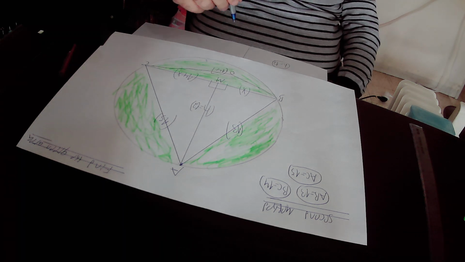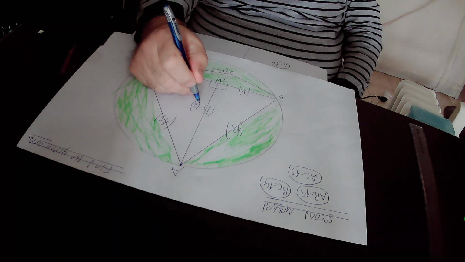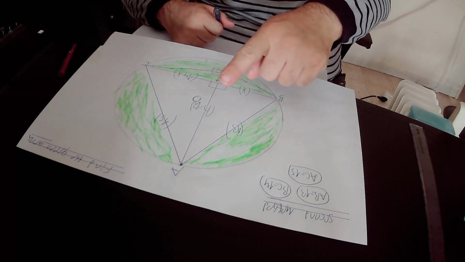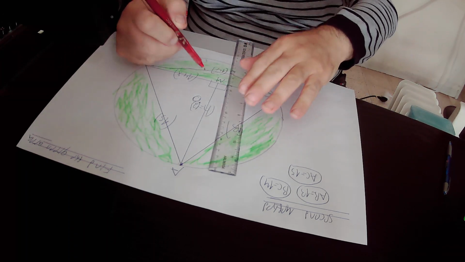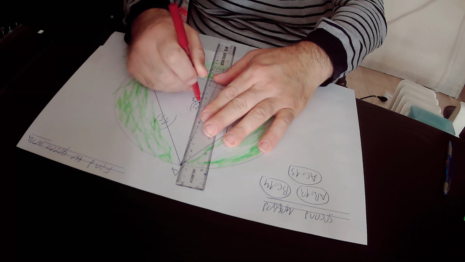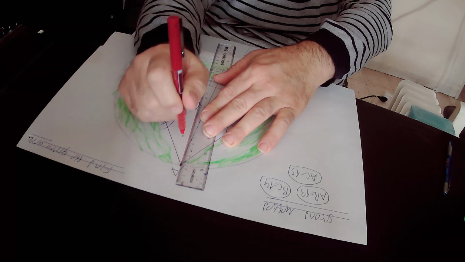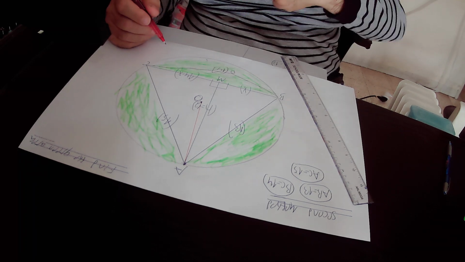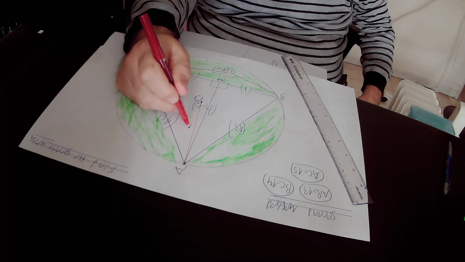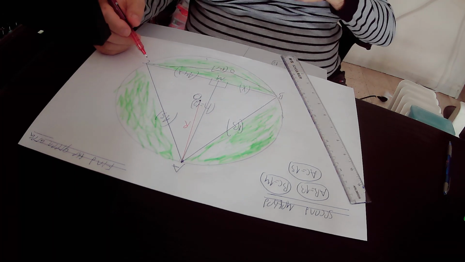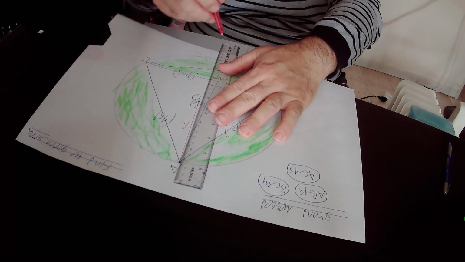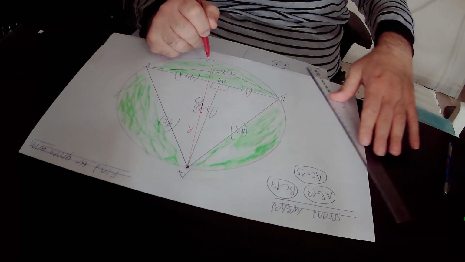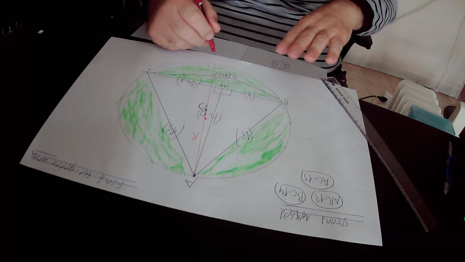We will define the center of this circle as O. We will join points O and A together by a straight line. Point O is the center of the circle, point A is a point on the circle itself, therefore OA is the radius of the circle. We define the radius as capital R, therefore OA equals R. We will extend the radius AO by a straight line until it touches the circle. We define the touching point of the extended radius AO with the circle as point P.